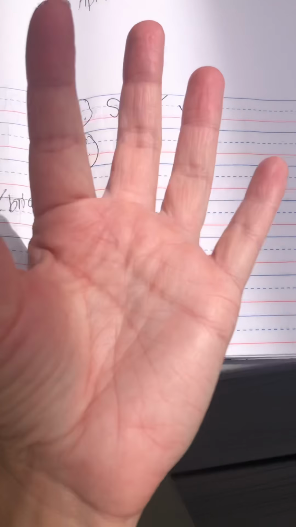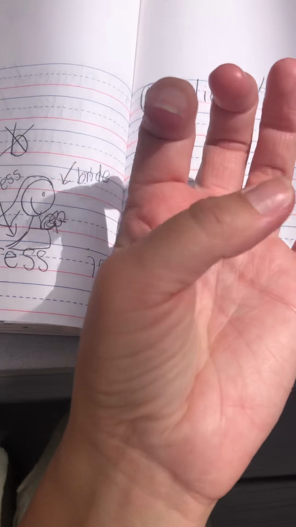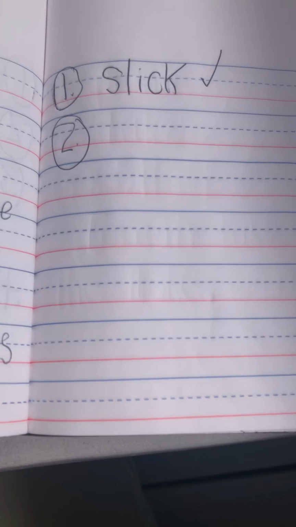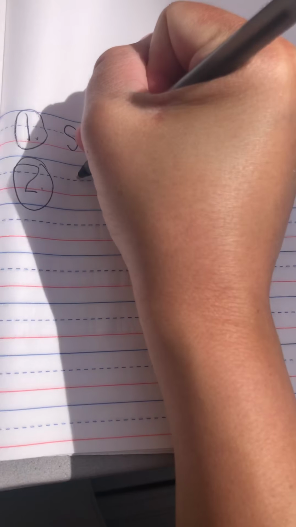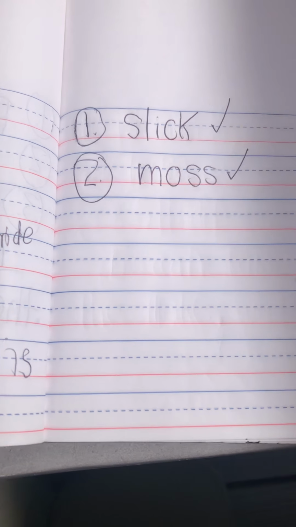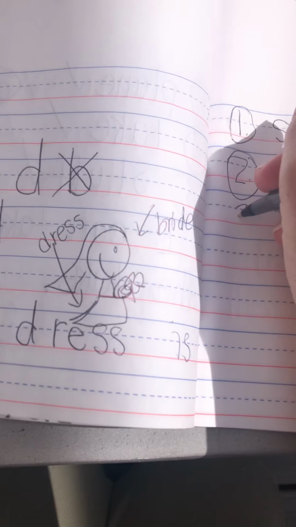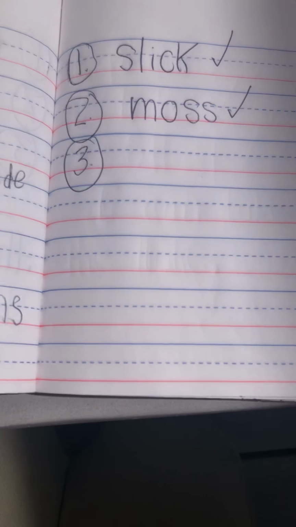Let's go ahead and tap it out. Moss. Go ahead and pause the video and write it now. All right, guys, I'm gonna write moss. And I'm using the floss rule. All right, if you have all the correct letters and sounds, give yourself a check. 5, 4, 3, 2, 1. My number 3 is done.